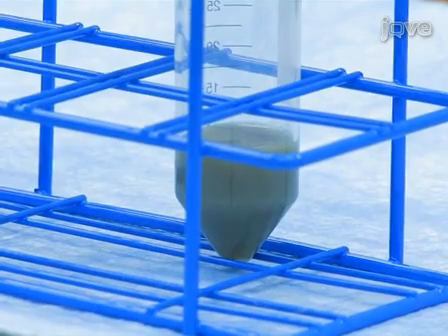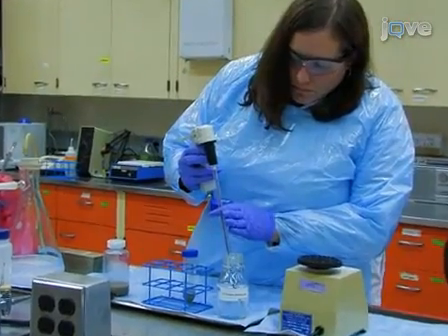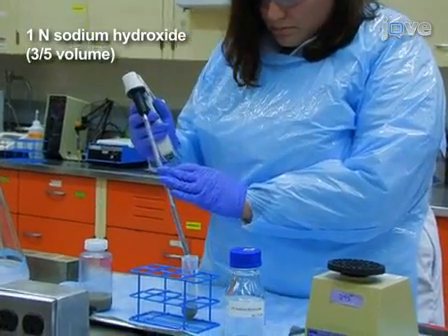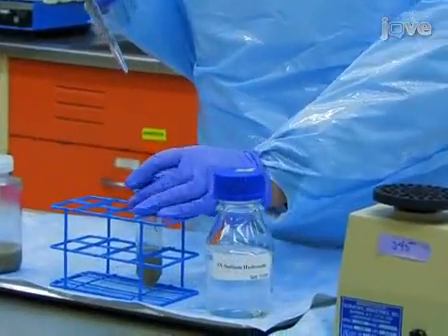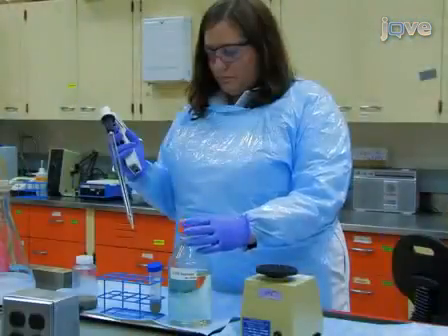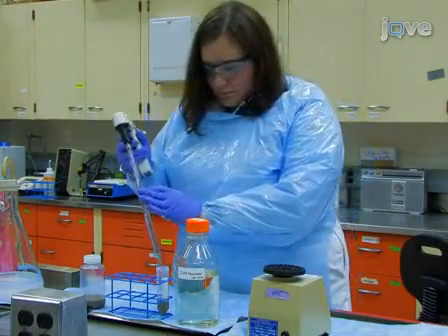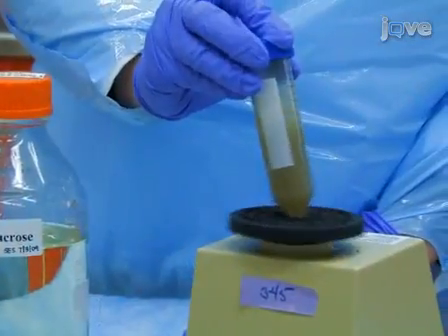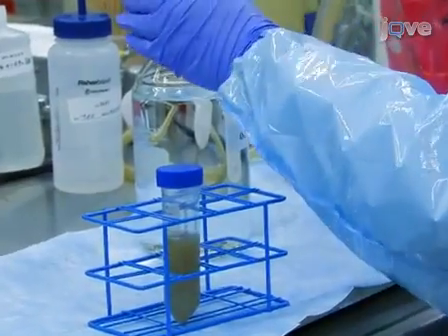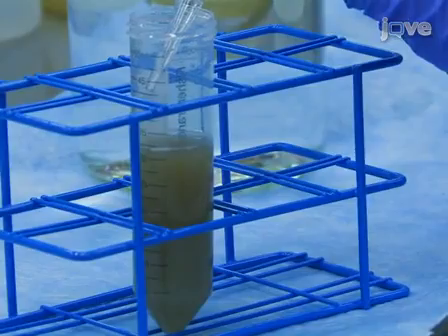gondii oocysts. We then neutralize the sulfuric acid by adding 3/5 volume of 1 normal sodium hydroxide solution to the fecal suspension. Mix the suspension well by vortexing. Next, add an equal volume of sucrose and mix the suspension well by vortexing. Using a 10 ml pipette, carefully overlay the sucrose fecal suspension with 10 ml of double distilled water.